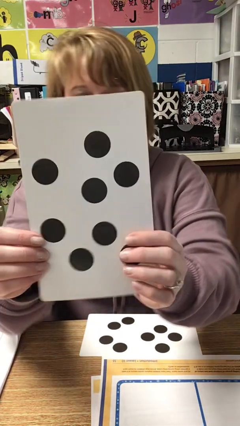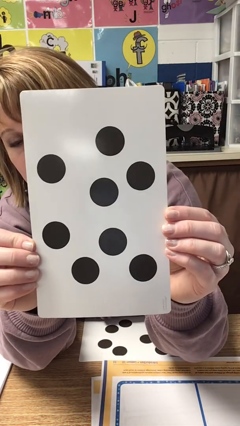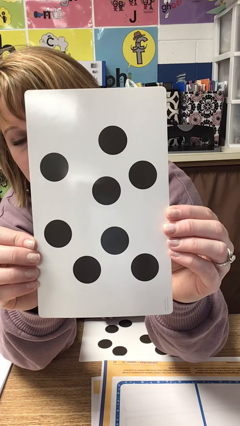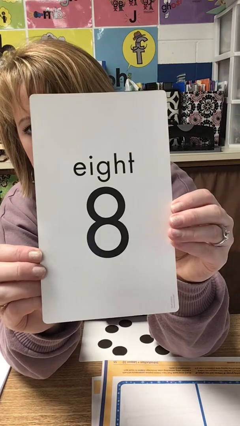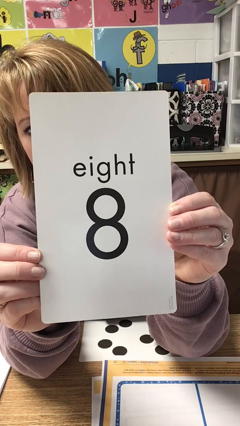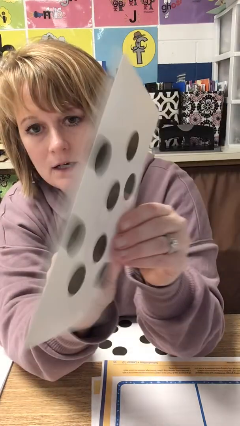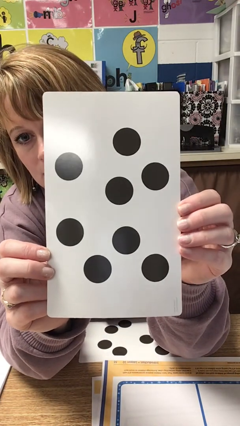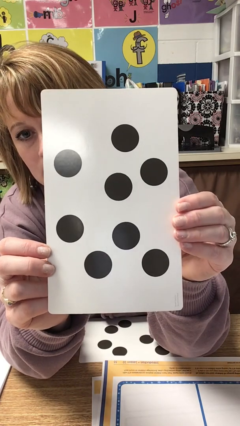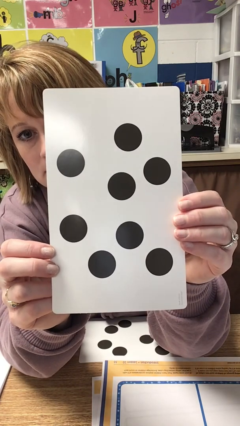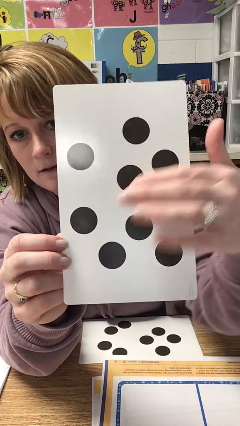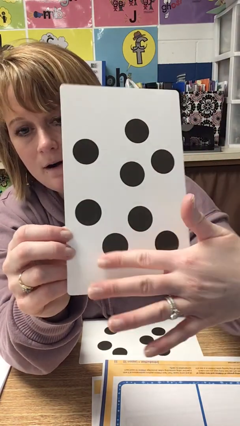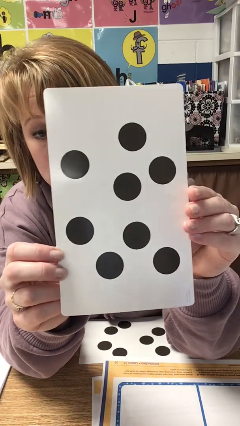Okay, let's do this one. If you said 8, you are correct. That's another way to make 8. Tell somebody how you saw that one. There's lots of different ways you could have seen that. You could have seen 3 and 3 and 2. You could have seen 4 and 4. You could have counted each dot.